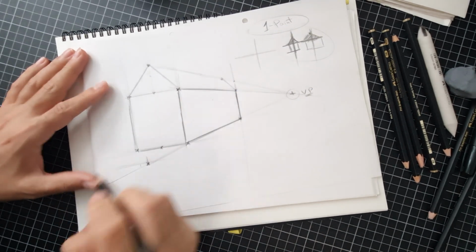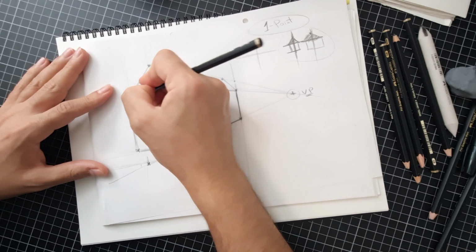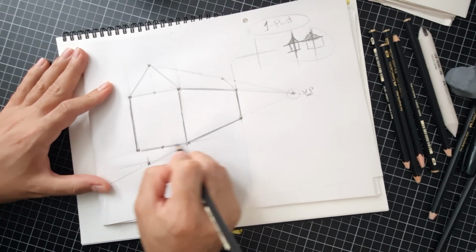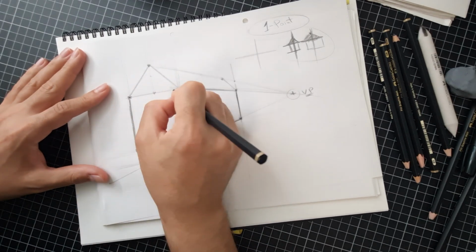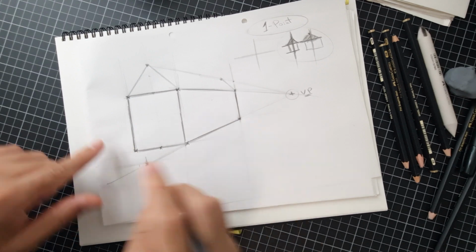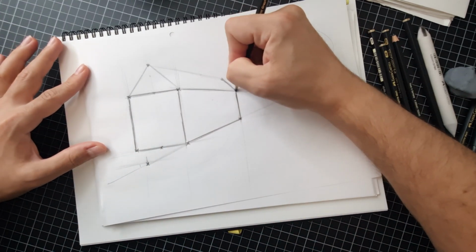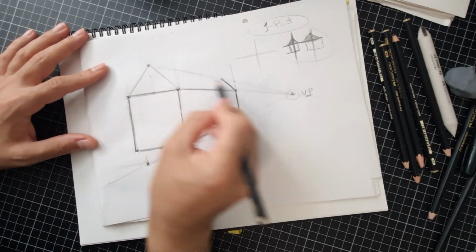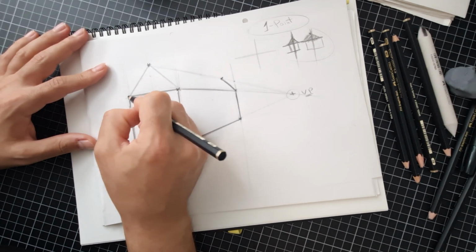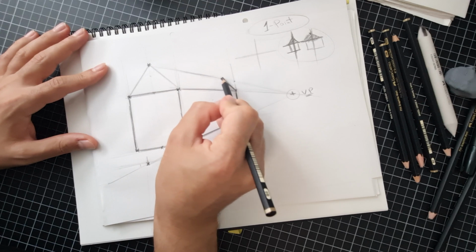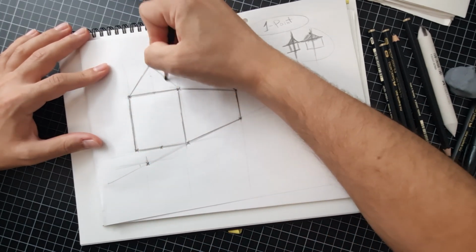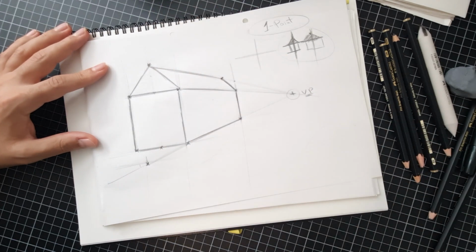How our house looks, and reduce a little bit of confusion for us, because as you see, we quickly started to have way too many lines, you know. To reduce the confusion, you can start to highlight the lines that you need from time to time, okay?